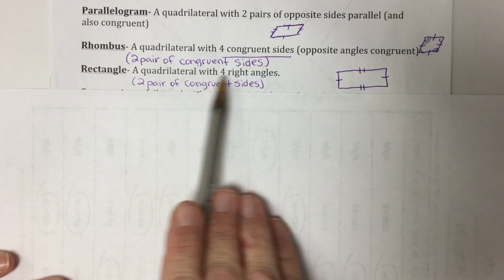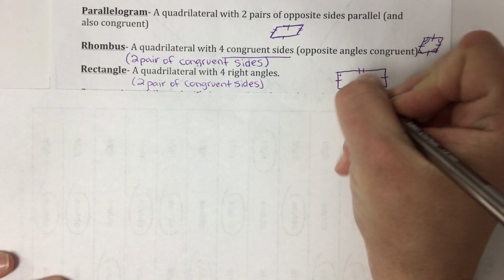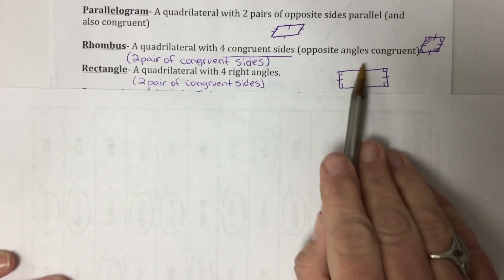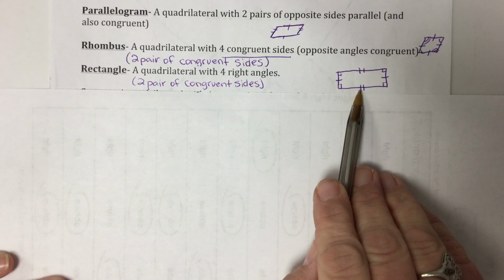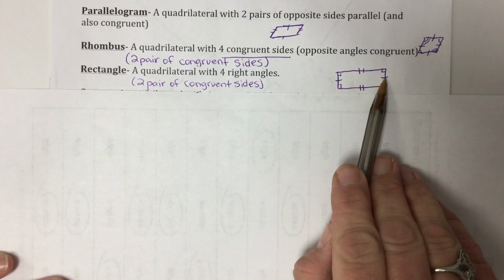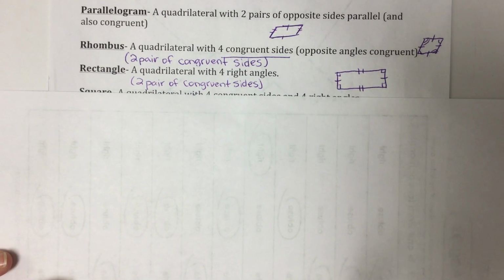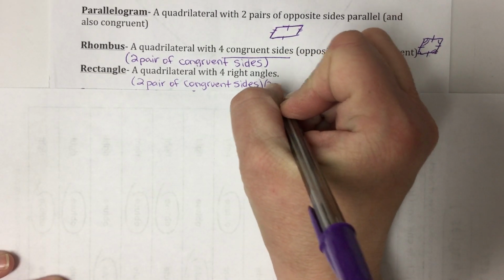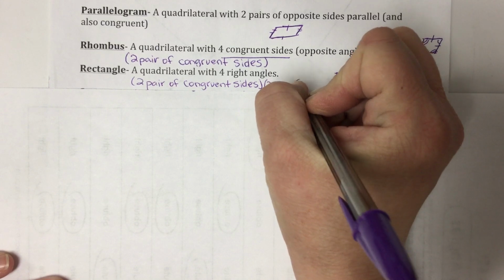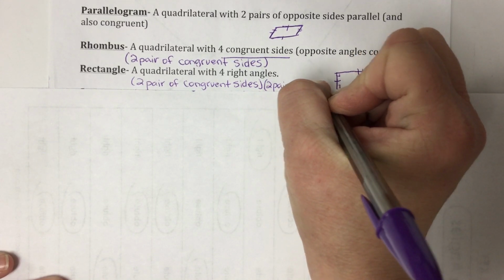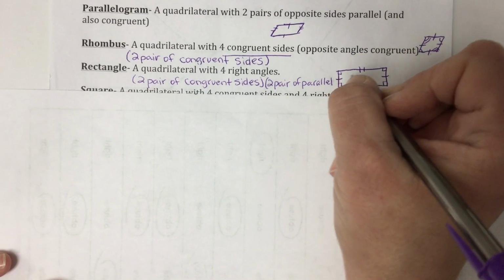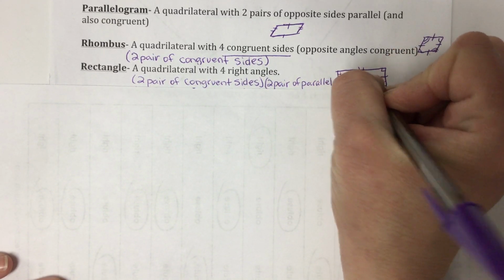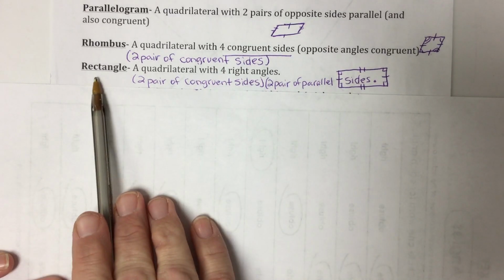A quadrilateral with 4 right angles. So it has the 4 right angles, and then it has 2 pair of congruent sides. This and this are congruent and parallel. This one and this one are congruent and parallel. Oh, they don't even have that here. 2 pair of parallel sides. I'll write it inside. So you need to have it on rectangle.